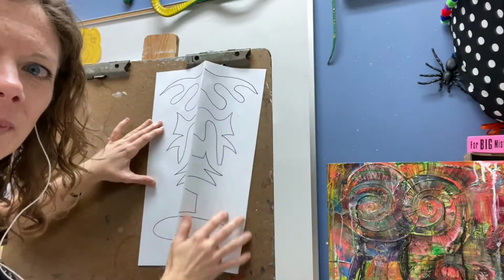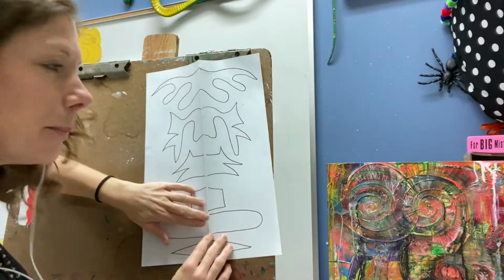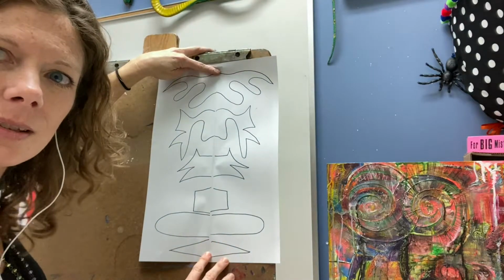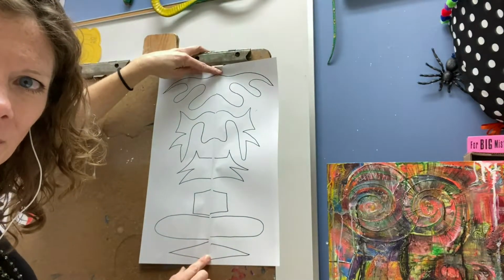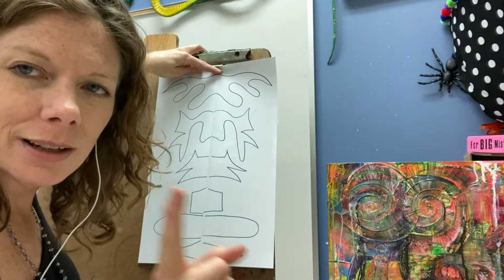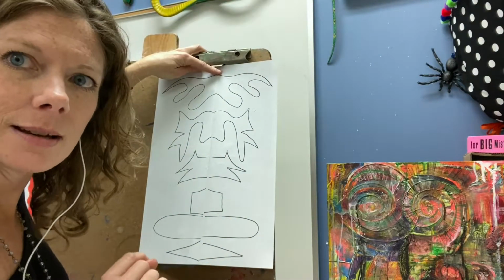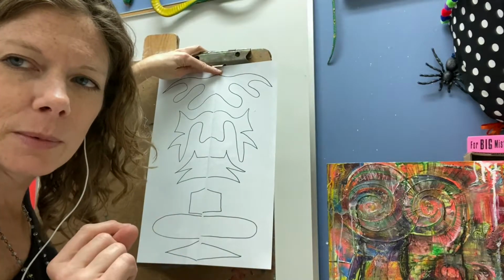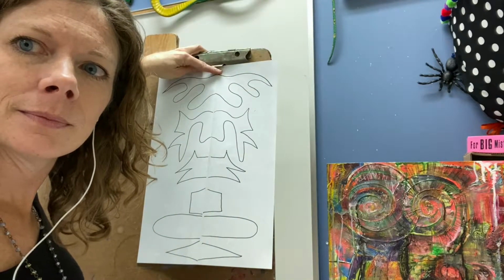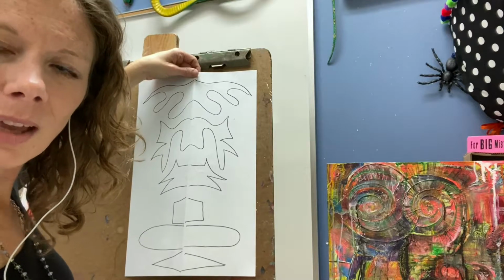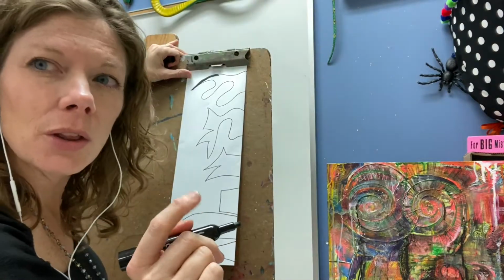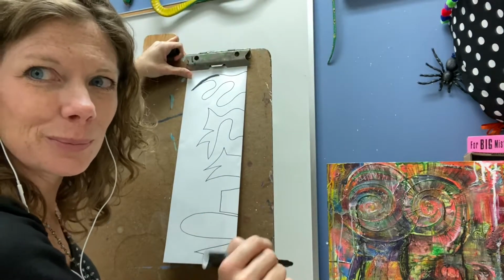Open it up and you should have something that looks symmetrical like this. Now, that's not how you're going to leave it, because I want you to color the symmetrical design opposite. Let me show you. I'm going to fold this back in half. I'm going to color in the shapes that I drew with black.